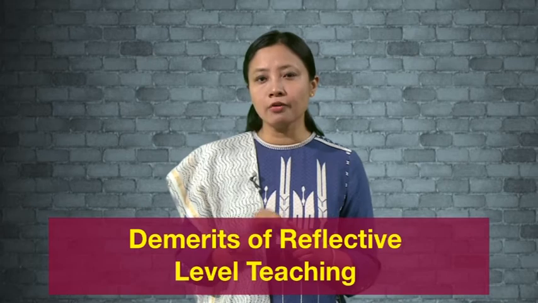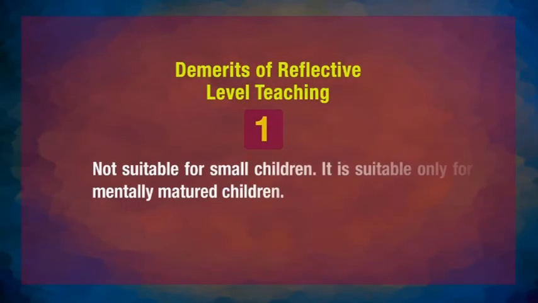Number 6, at this level, teaching is highly thoughtful and useful and provides problem-centered, discovery-oriented and creativity-fostered teaching learning, which is a need of the hour in today's generation. Now coming to the demerits of reflective level teaching. Number 1, not suitable for small children. It is suitable only for mentally matured children.